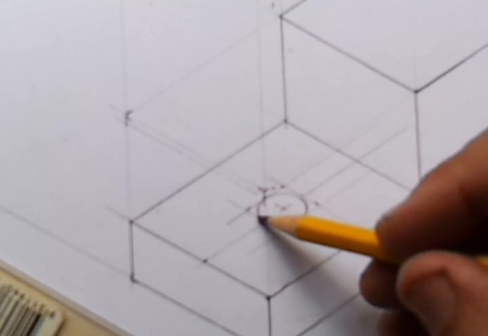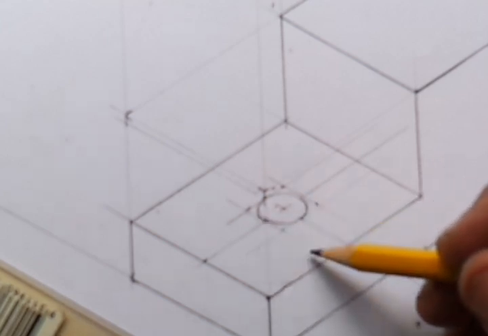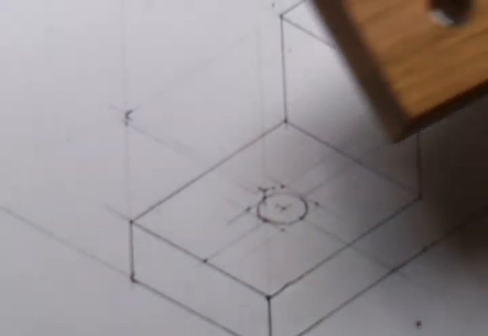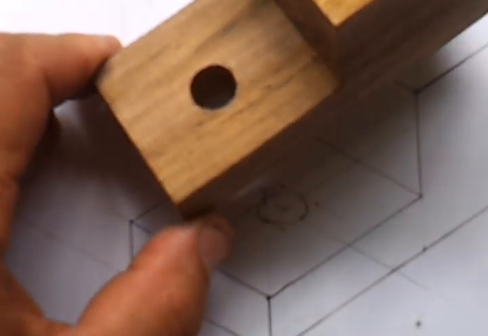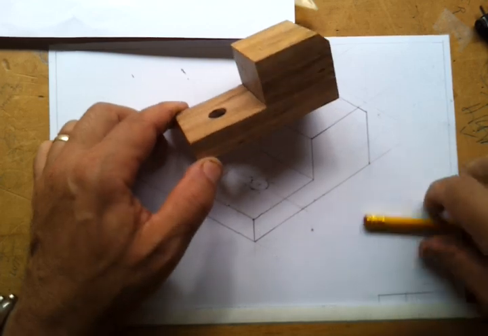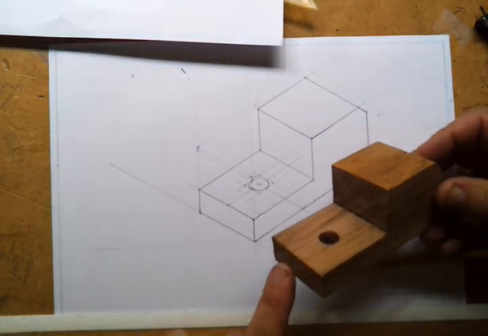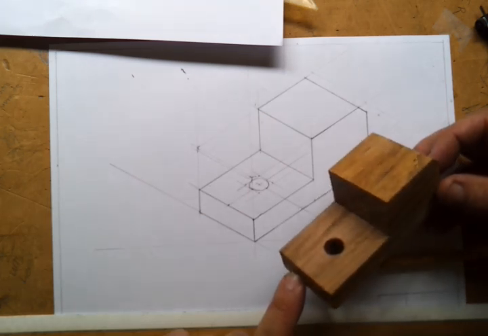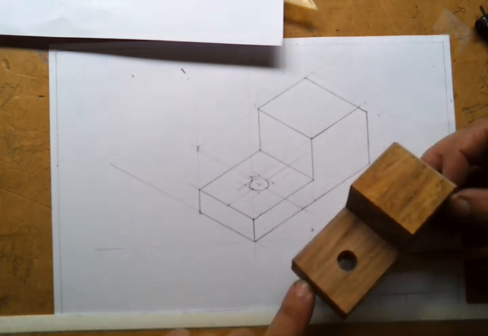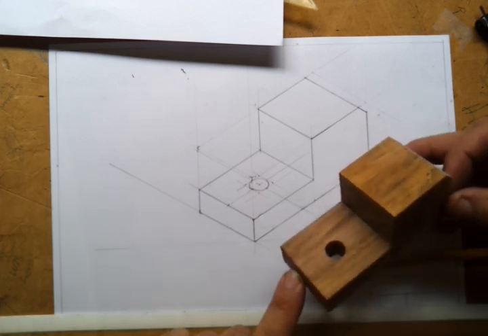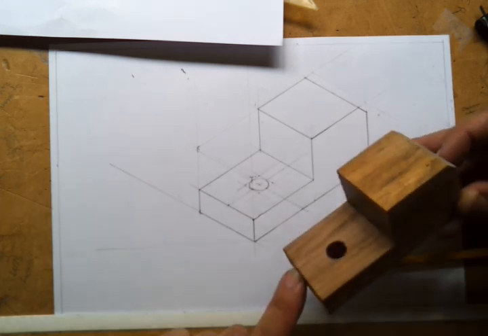Now we wouldn't show hidden detail here because we don't show hidden detail on isometric views, but what we have now is quite an accurate representation of our block. There it is. Try and line it up a little bit in 30 degrees, and there's our block. Okay, and there's how to draw a simple isometric drawing.